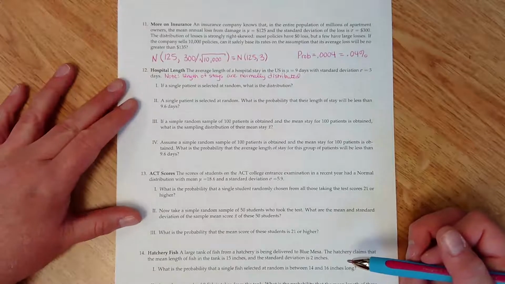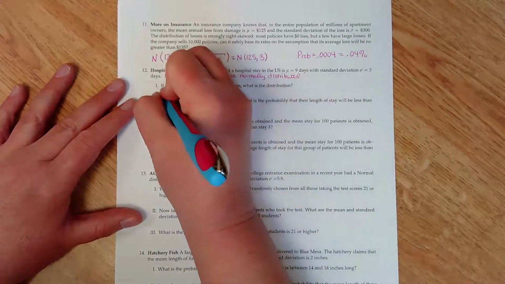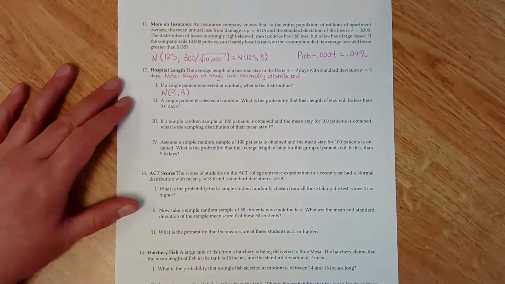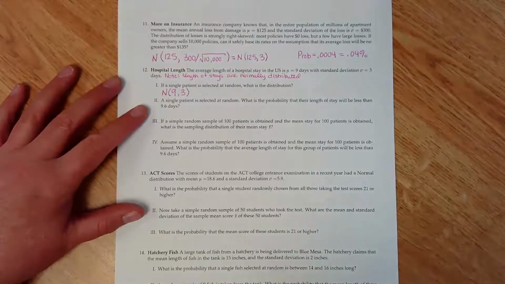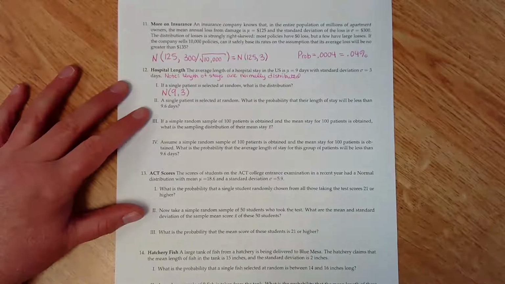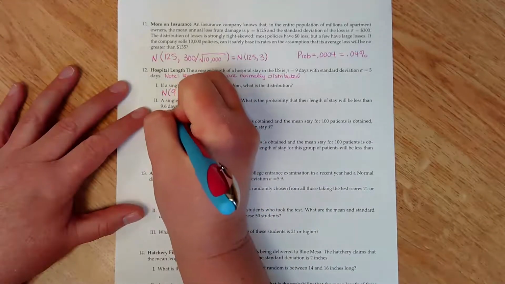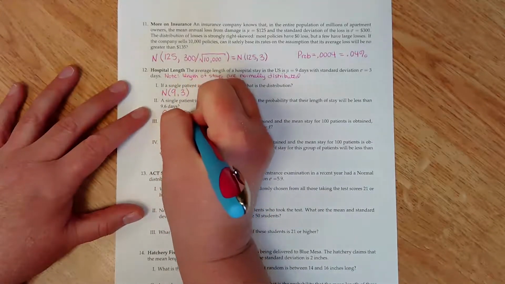Okay, so for a single patient, we're going to have that this is normally distributed, 9, 3, because we would just be dividing by the square root of 1. My probability that the length of stay is less than 9.6 days is 0.5793, or 57.93%.